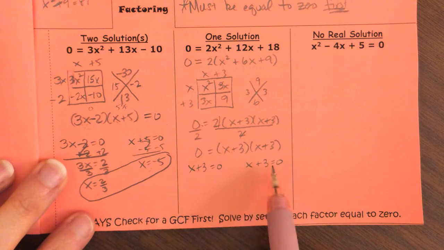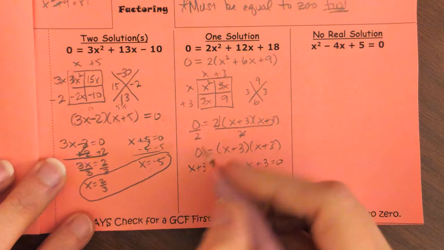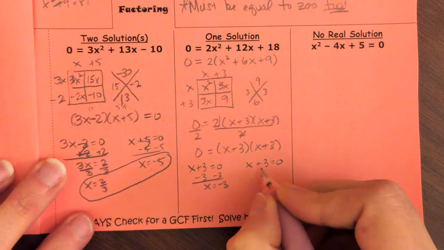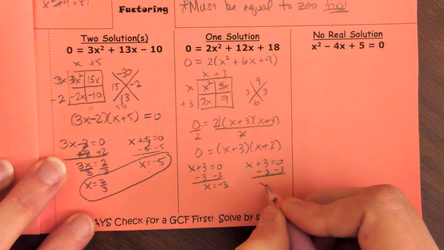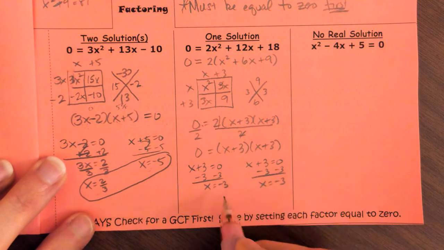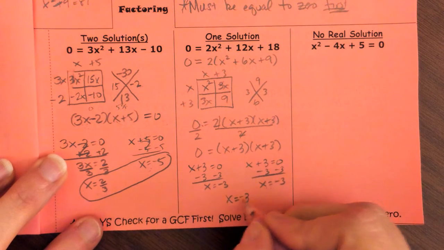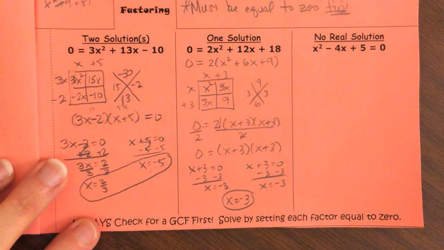Well, what do you see there? Aren't they the same thing? Yeah. So if I subtract 3 from both sides, I get x equals -3. I subtract 3 from both sides, I get x equals -3. I have two solutions, but they're the same thing. So that means I actually only have one solution.